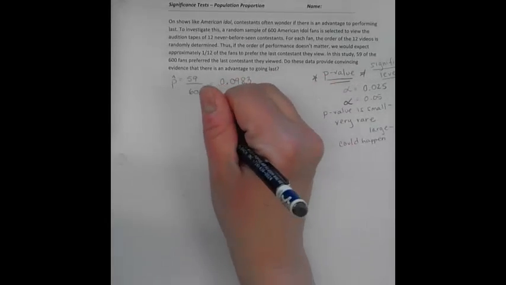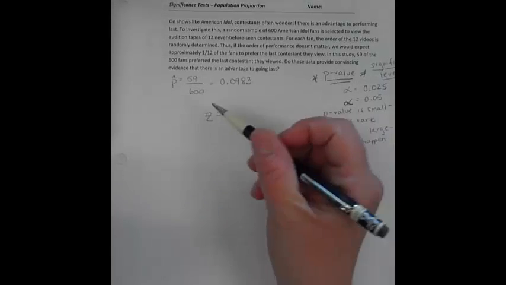We're going to be doing this z-score and finding the probability that this could happen by chance. That's all. The whole goal of this whole entire thing is to see if this could happen by chance. Or is this the way it is? And we can either say that there's convincing evidence that there is an advantage or not convincing evidence that there is an advantage at the end.